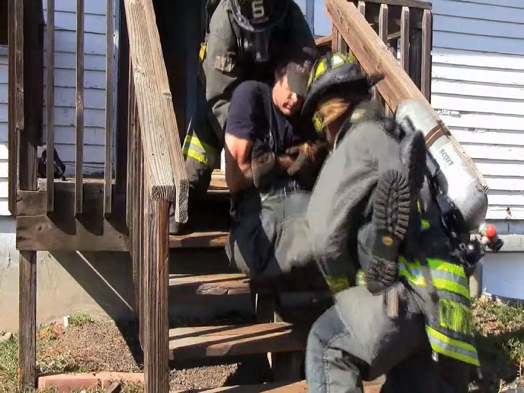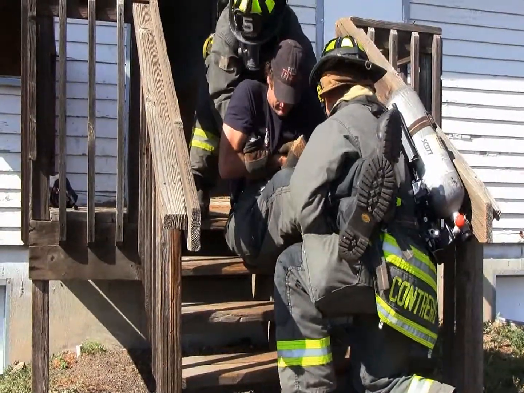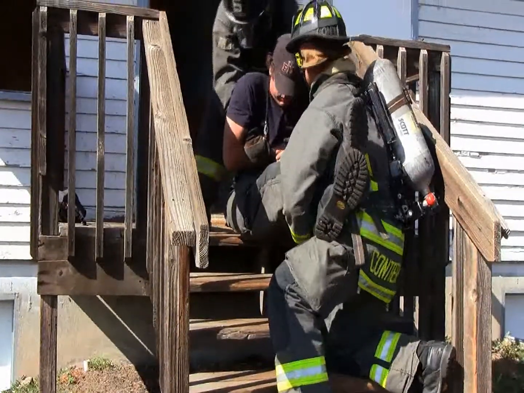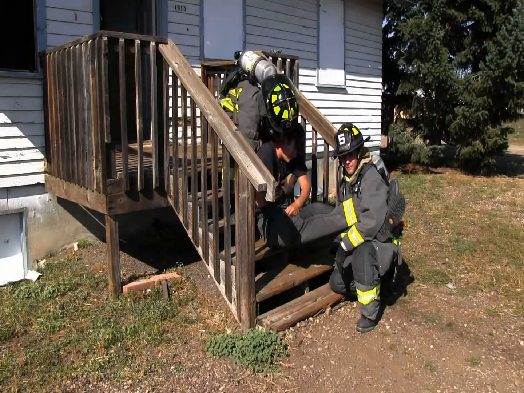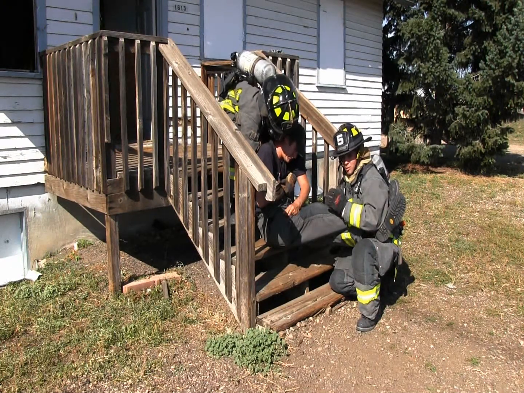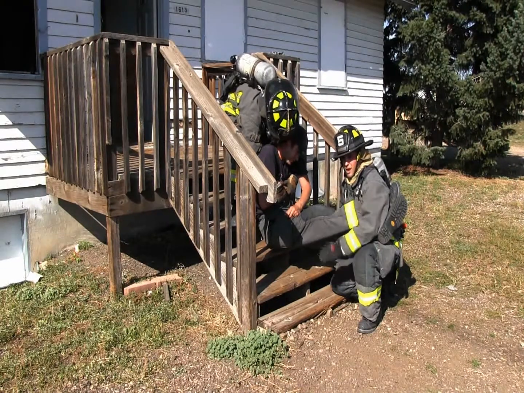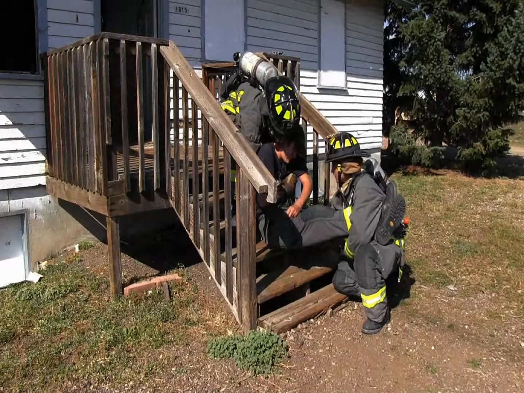Ready, move. Ready, move. Good. An important note on the stairs. Again, I'm trying to move as efficiently as possible. If I drive in too far or drive up too high, it makes it rough on the top man. Ready, move.